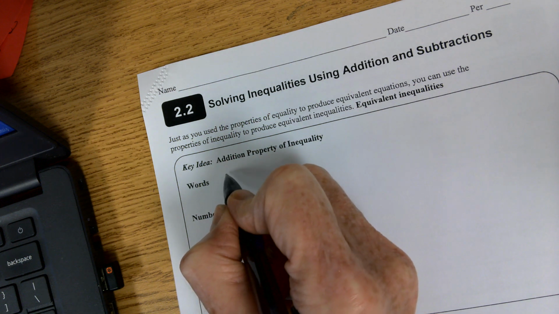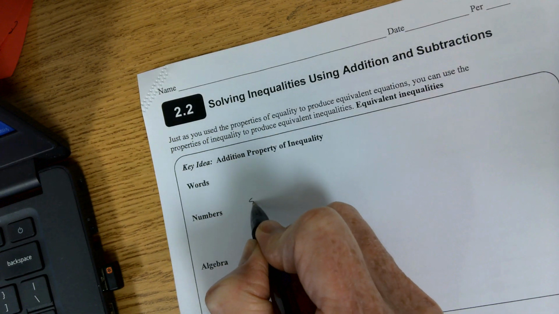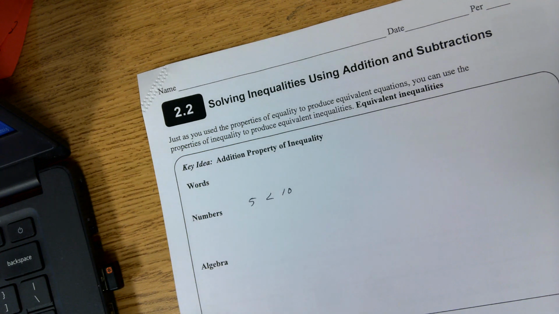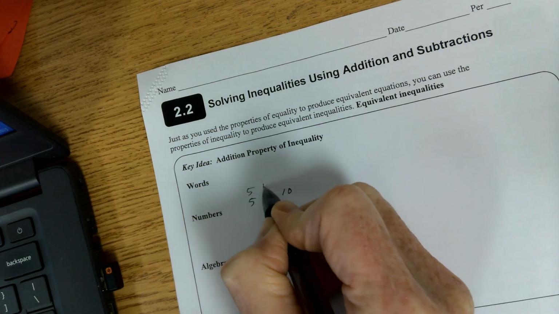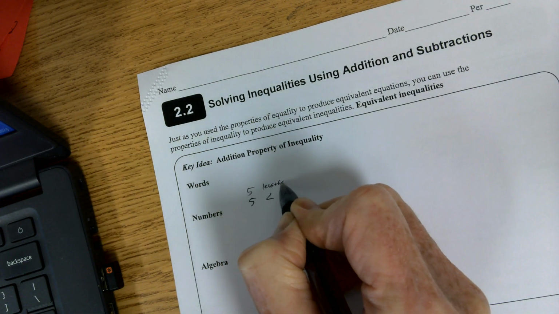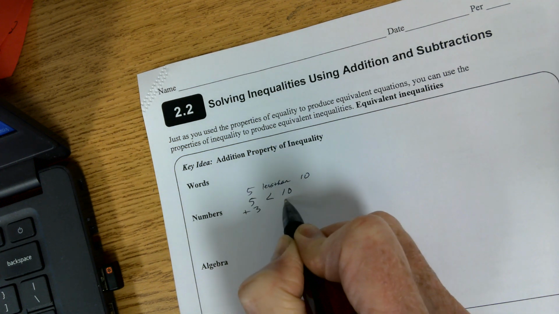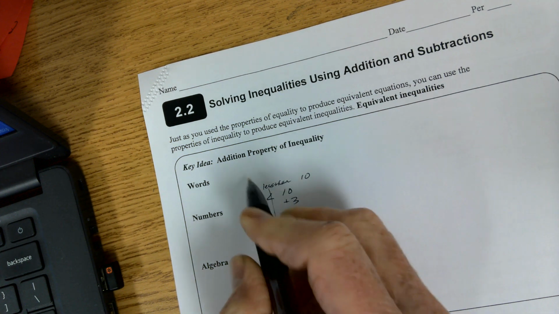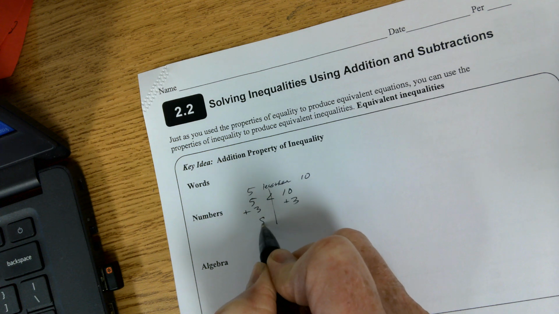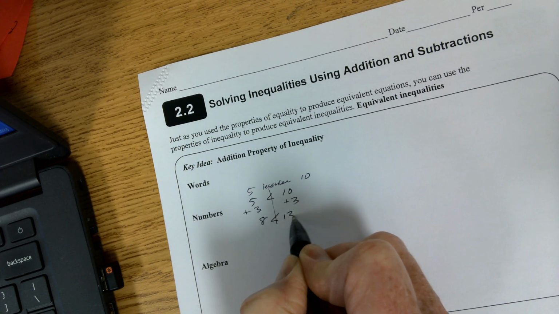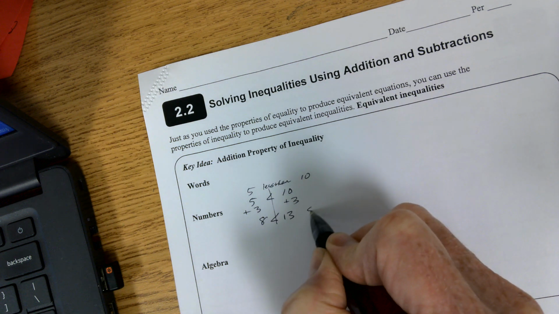If I say, okay, 5 is less than 10. You guys agree? This says 5 less than 10. If I go ahead and add 3 to both sides of this, I'm going to get 5 plus 3 is 8. 10 plus 3 is 13. It is still true.